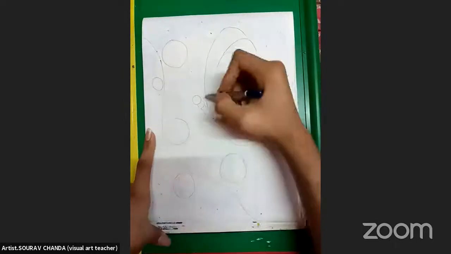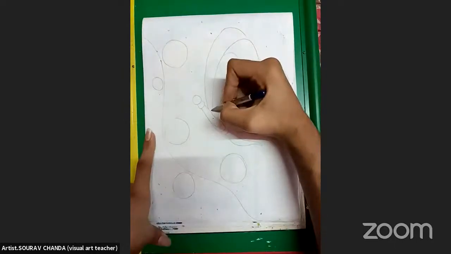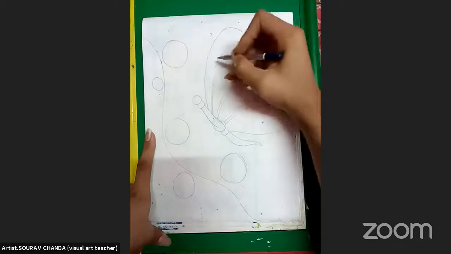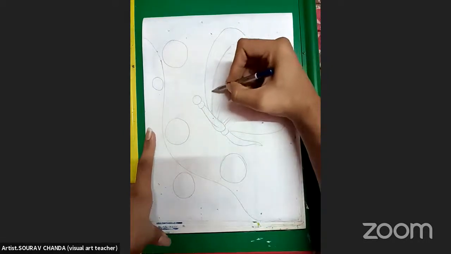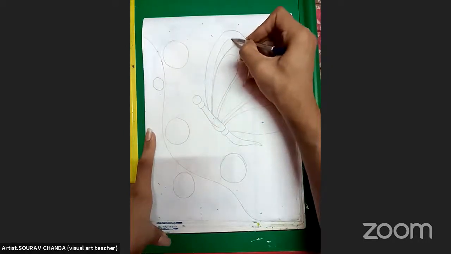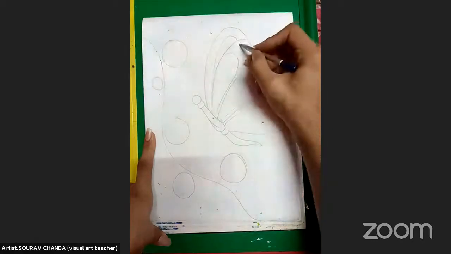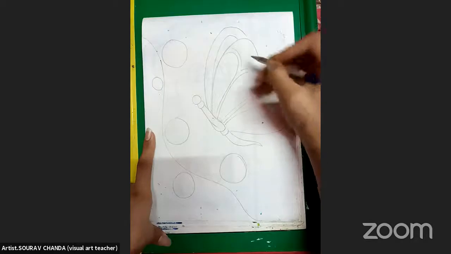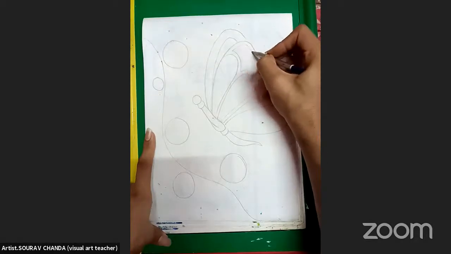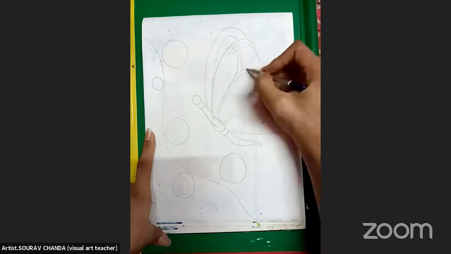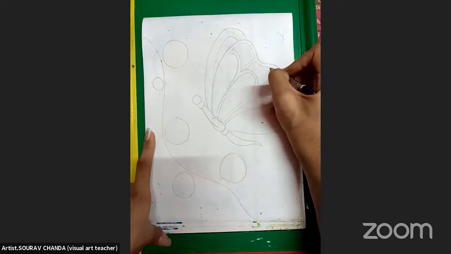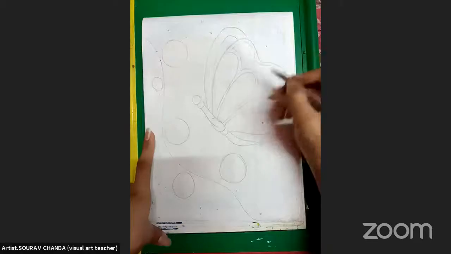These patterns have to be made in a continuous format. That is very, very important. These patterns need to be made in a continuous format, otherwise it will not look good. Then like this.